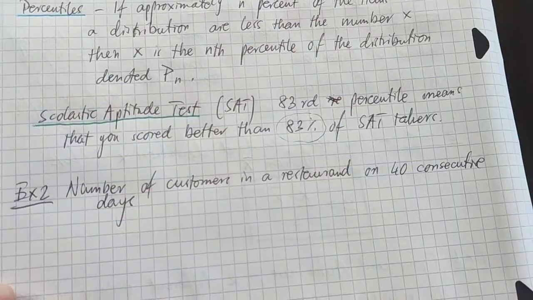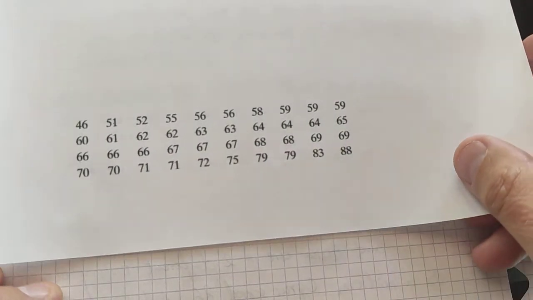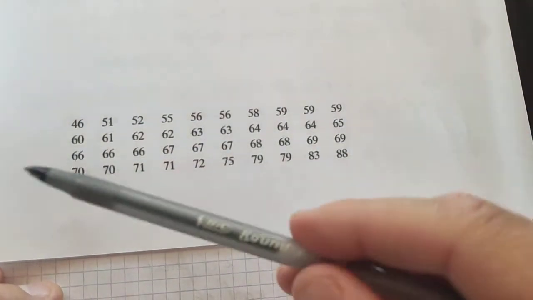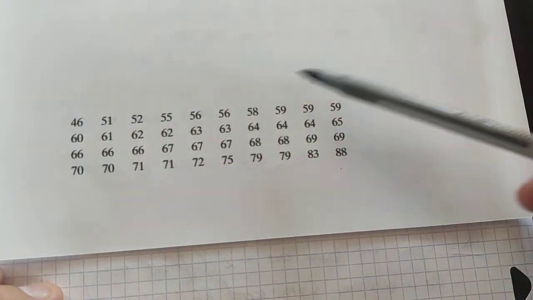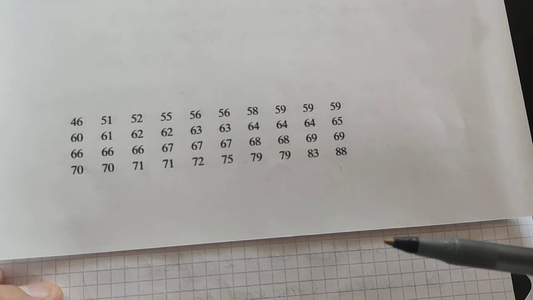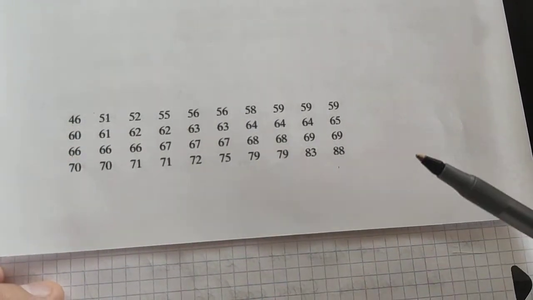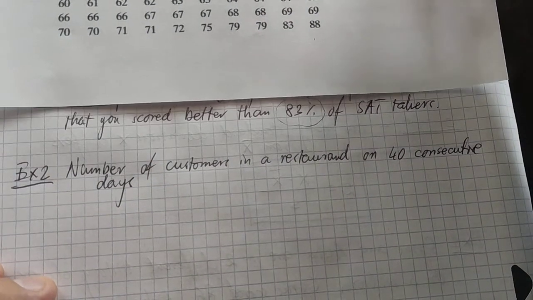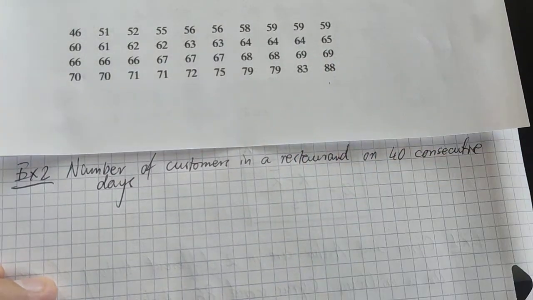Okay, so here's the data. I'll put it here. These are ranked from the least to the greatest. There's 40 data points, and they range from 46 to 88. 46 is the smallest number, 88 the biggest number. So we'll keep that data set in mind. Maybe I'll just leave it here. You guys can see that.